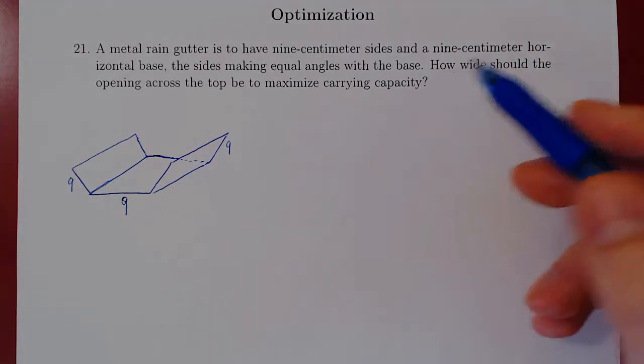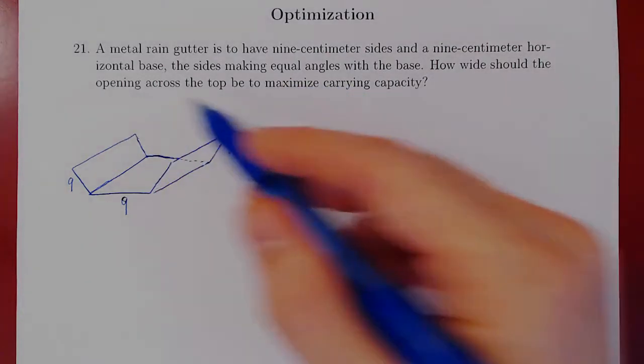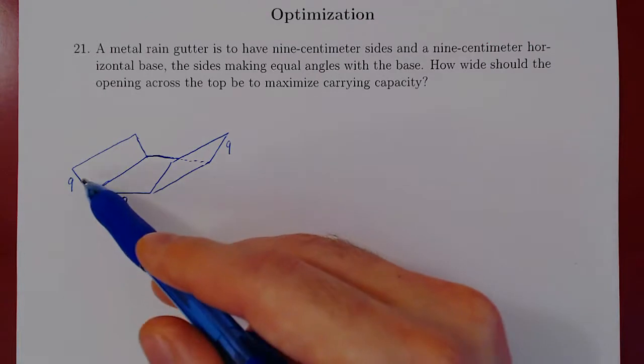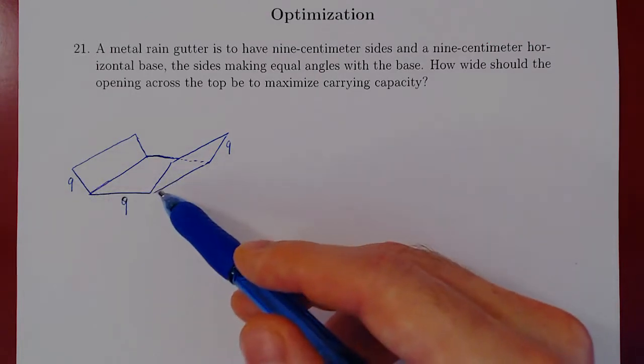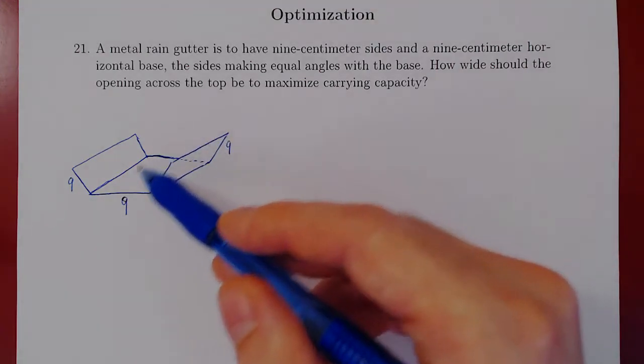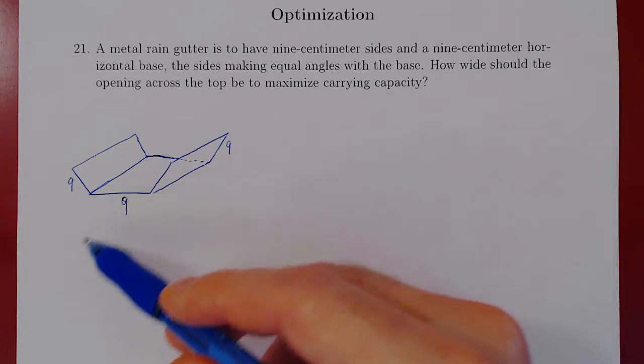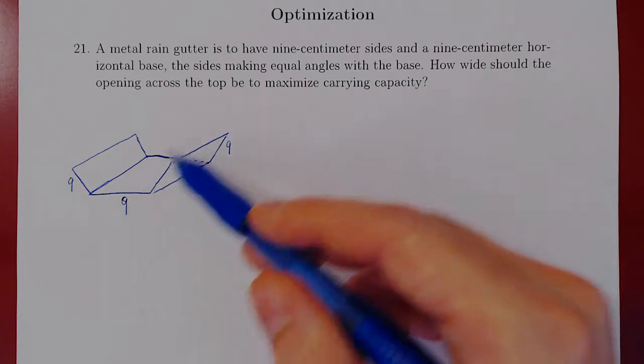And now we're asking, and if you think of it, the question we could have asked ourselves: how will you position the sides? At which angle will you position these sides so that your gutter will allow the maximum flow of water?